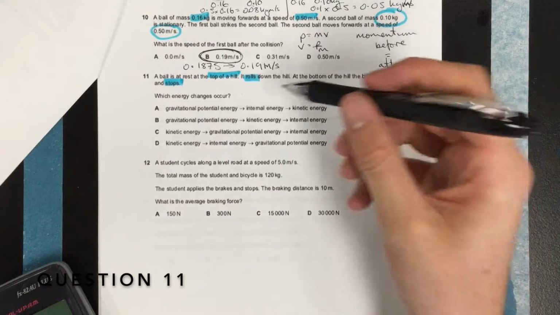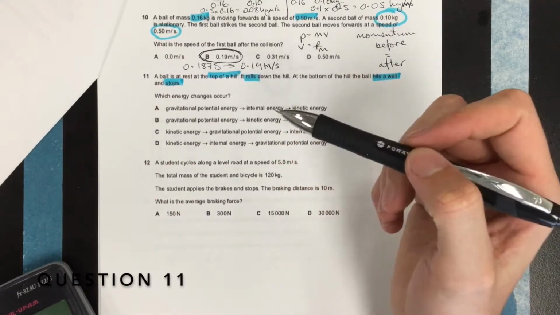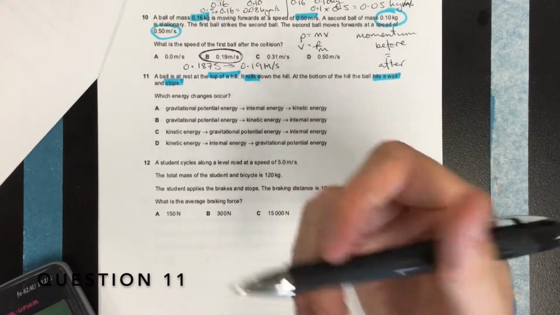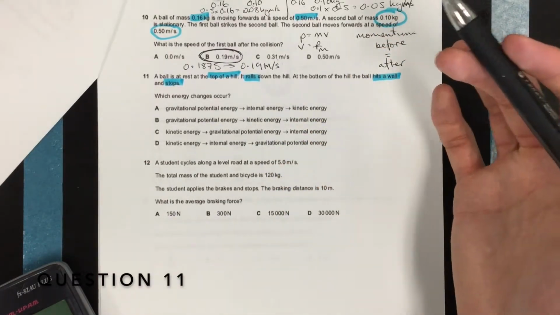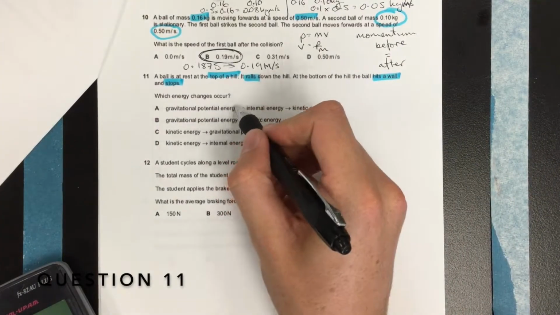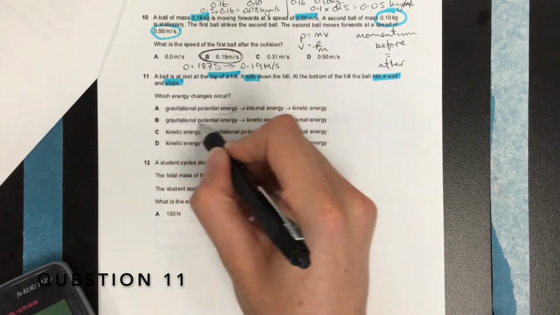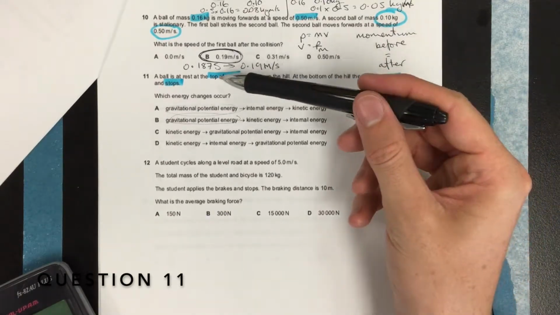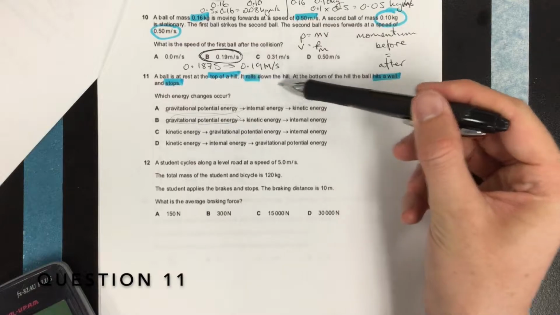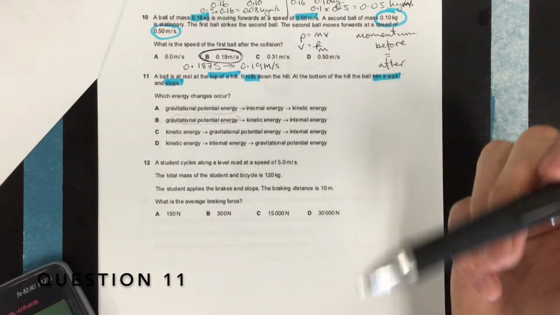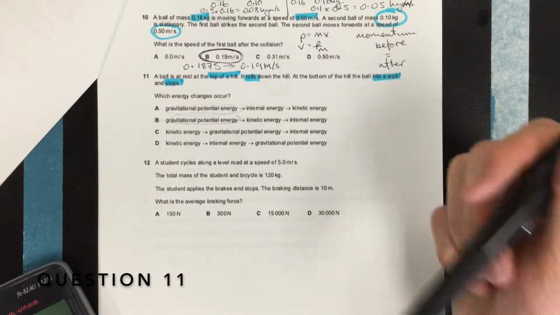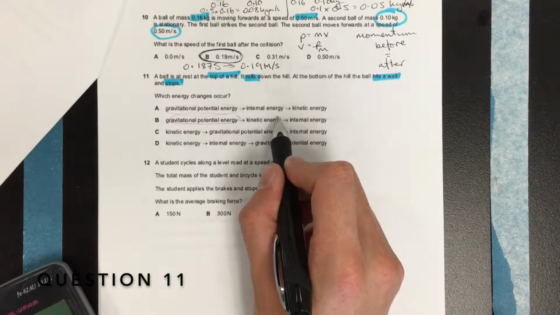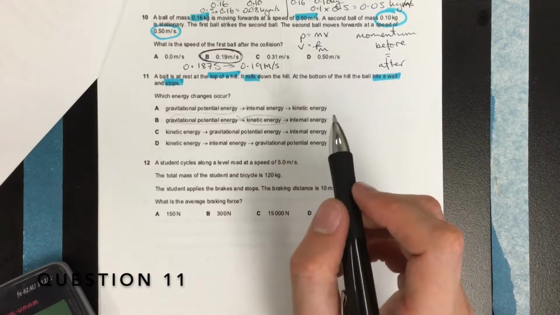If I'm on the top of a hill, the key thing is I am high up. High up means it is to do with gravitational potential energy. So it must be one of these 2, from that first piece of information. My second step is I am rolling down the hill. Rolling means moving. Moving means I must have kinetic energy. So the only one that has kinetic energy in second place is B. So B is looking pretty likely now.